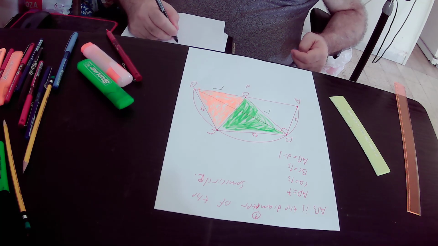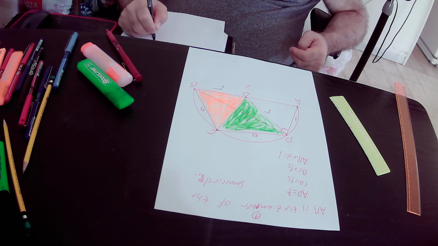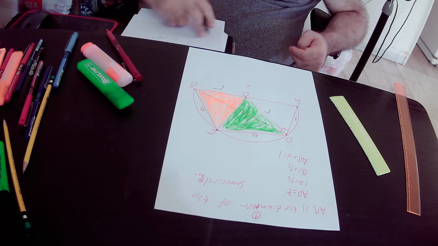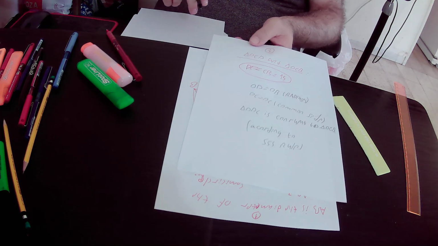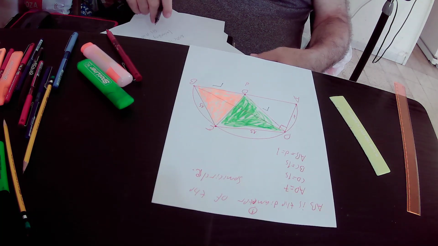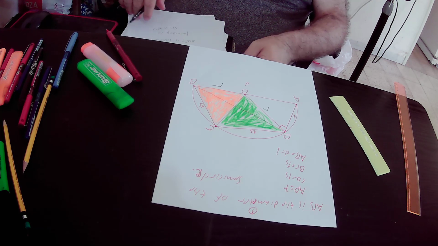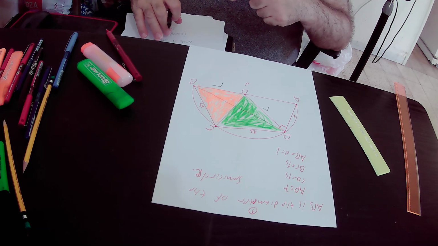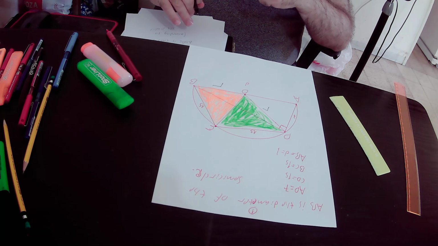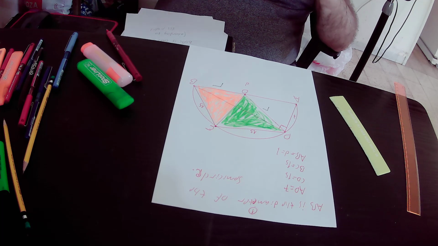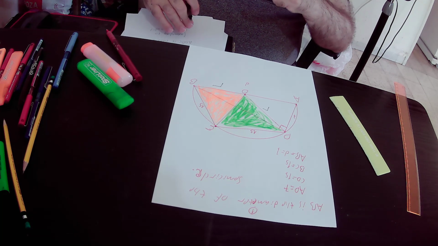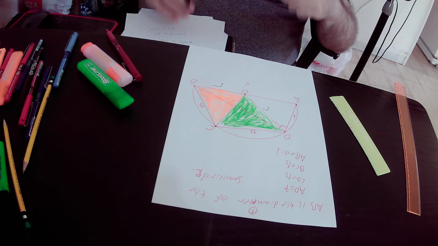According to the SSS rule, according to the side, side, side rule, if you prove that all the sides of one triangle are equal to all the sides of another triangle, then those two triangles are congruent to each other.